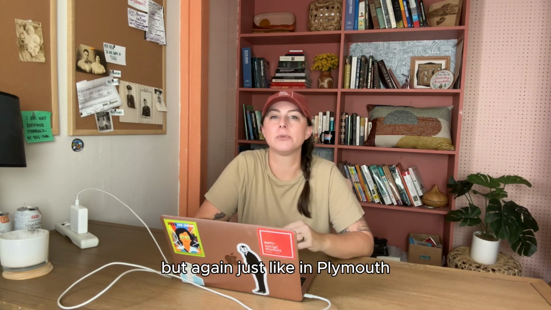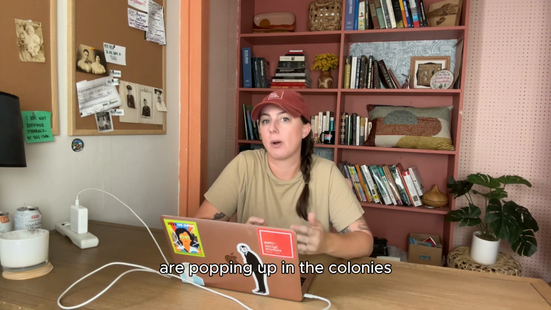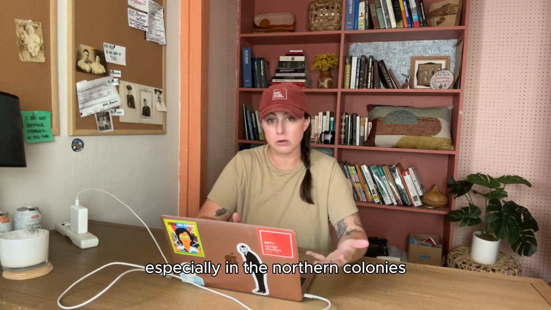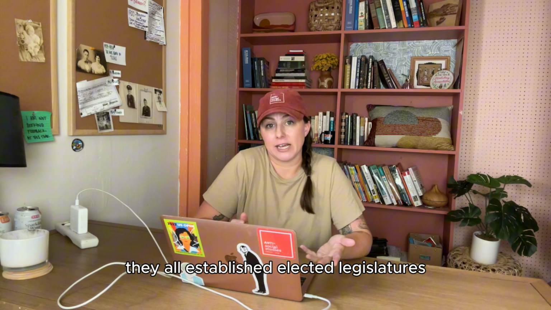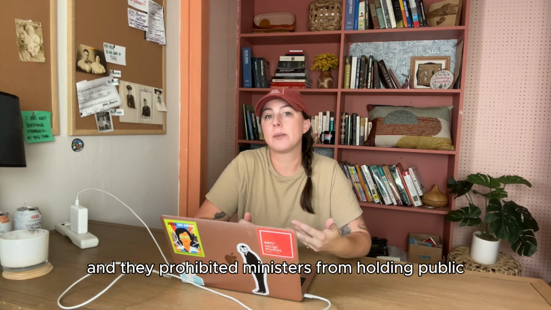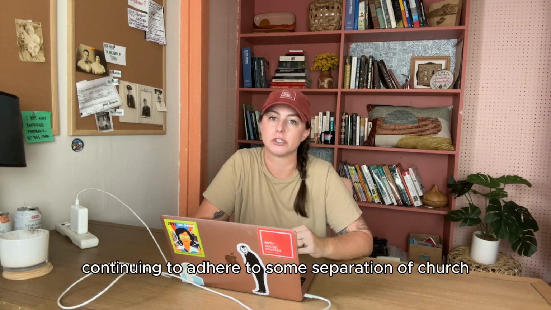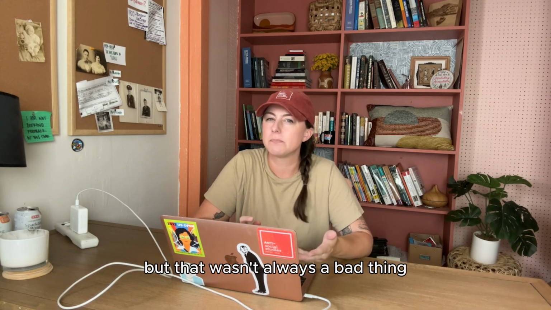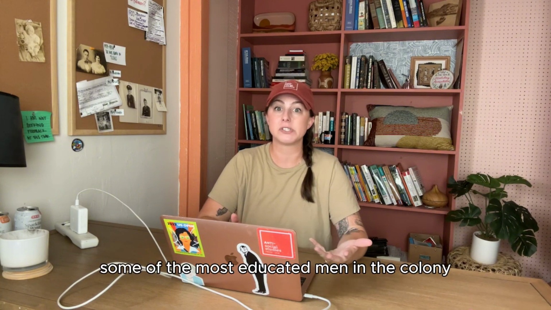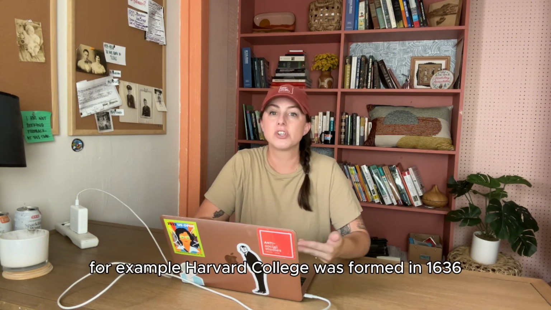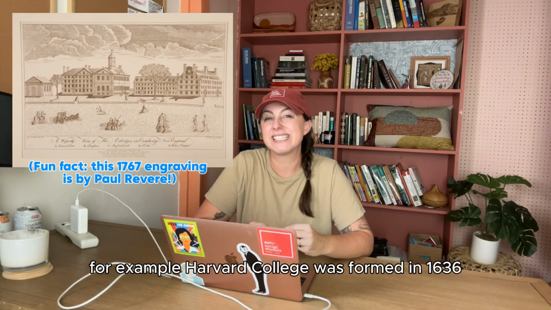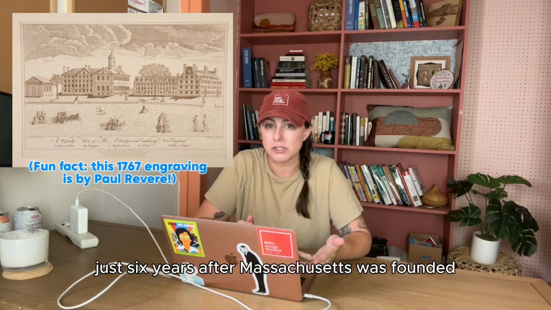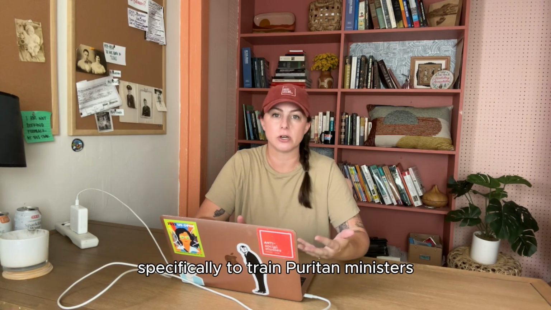But again, just like in Plymouth, there are important slivers of democracy that are popping up in the colonies, especially in the northern colonies. They all established elected legislatures like Parliament back in England, and they prohibited ministers from holding public office, continuing to adhere to some separation of church and state. In reality, ministers had enormous influence in the government, but that wasn't always a bad thing since ministers were often some of the most educated men in the colony. For example, Harvard College was formed in 1636, just 6 years after Massachusetts was founded, specifically to train Puritan ministers.